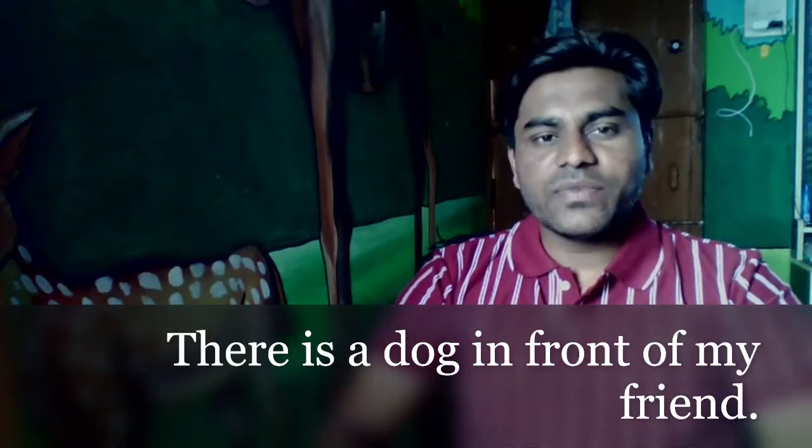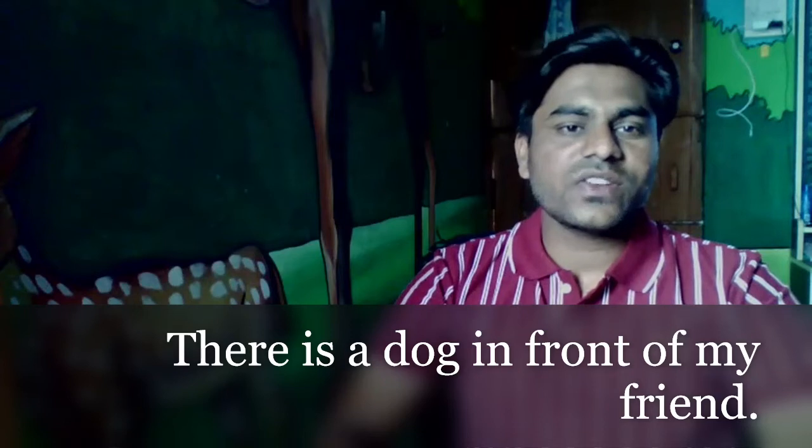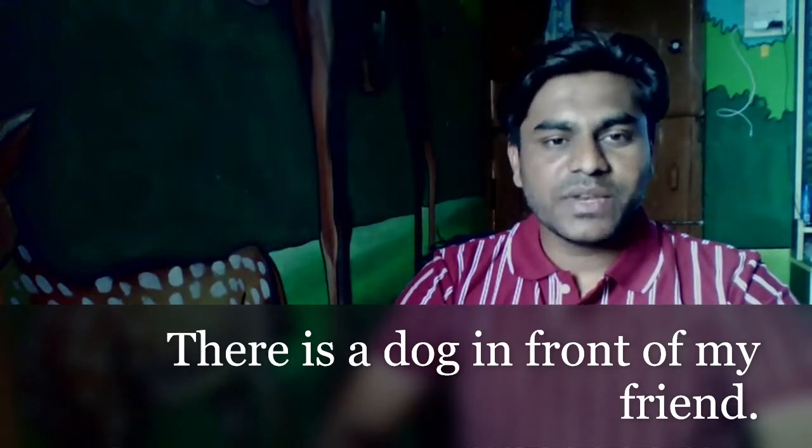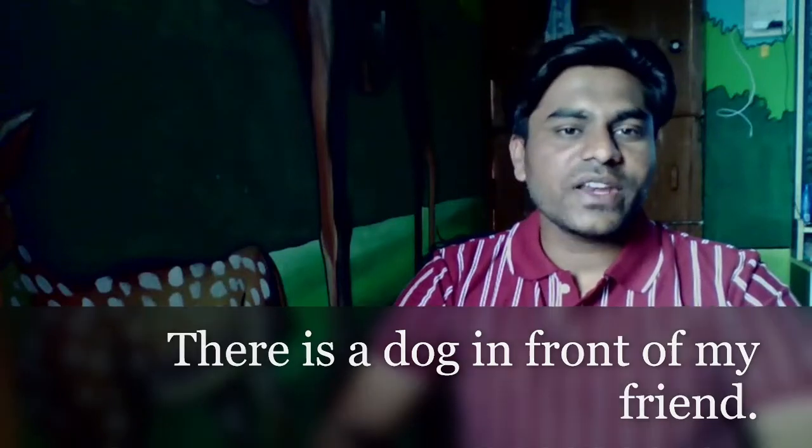Let's see another example. There is a dog in front of my friend. You say after me please: there is a dog in front of my friend. It means only one dog is in front of my friend.